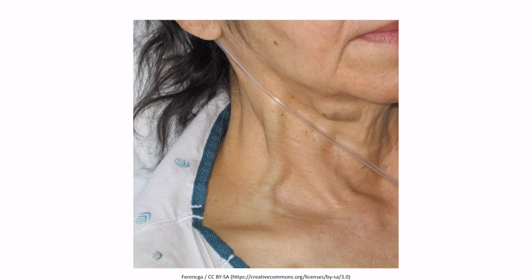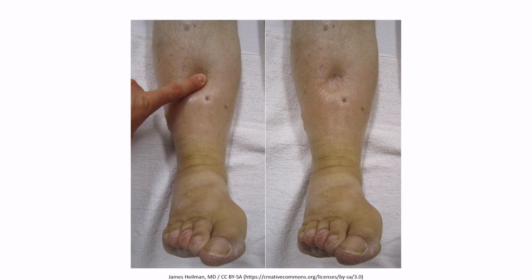Here's an image showing jugular venous distension that may be present in pulmonary hypertension due to right-sided heart failure. Note the rope-like distended vein present here on the side of the neck. This image shows pedal edema, which can also occur in patients with pulmonary hypertension.